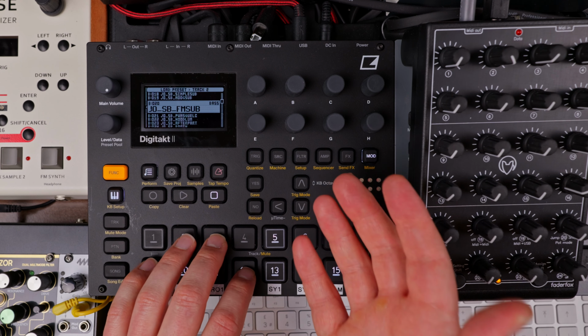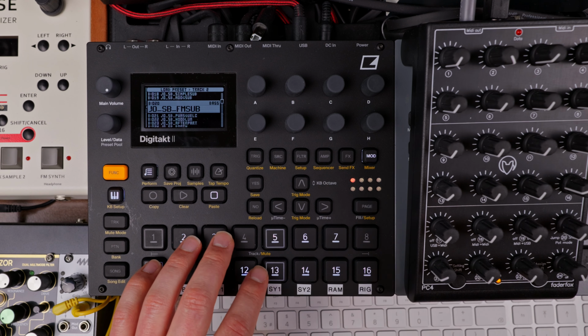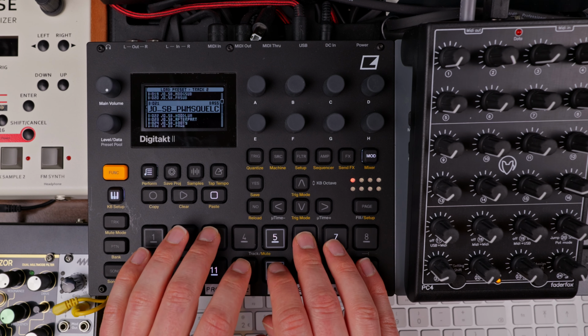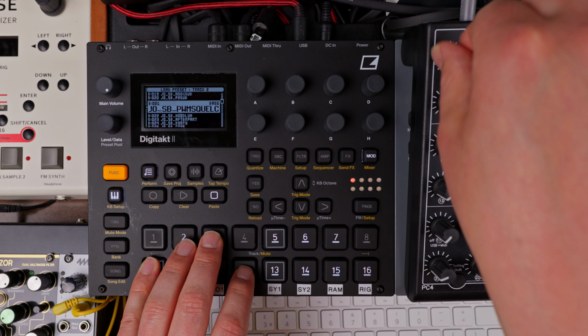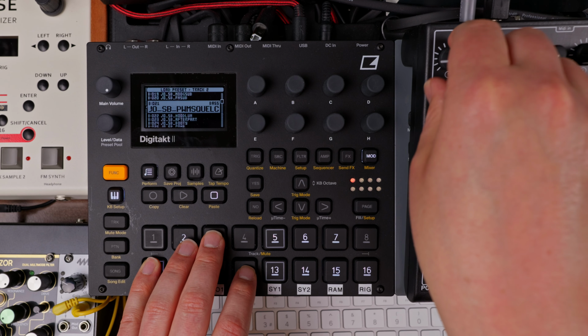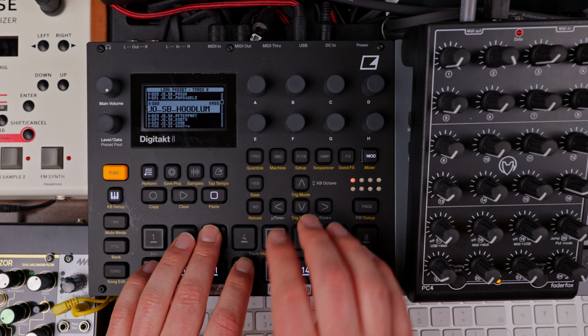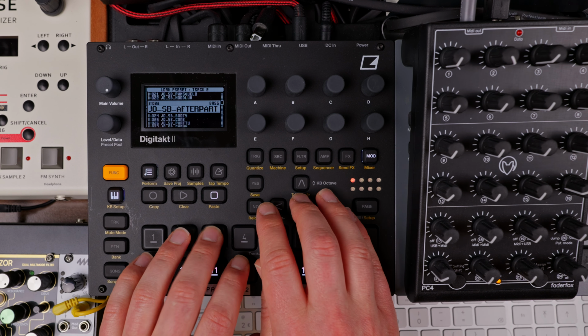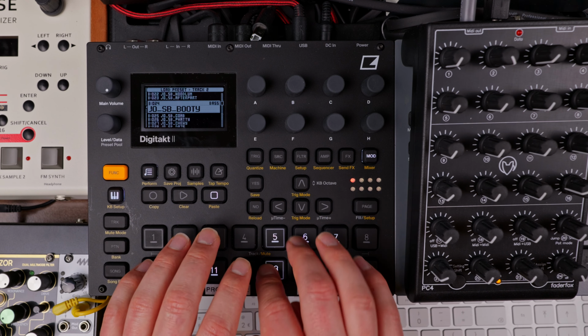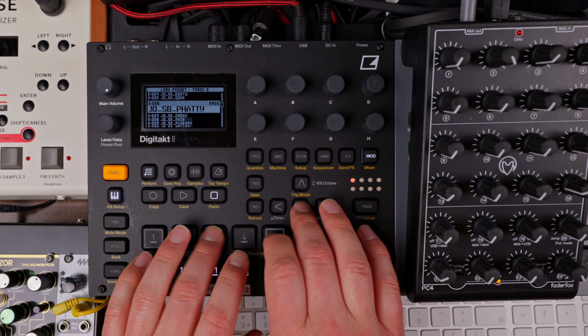A lot of these, I'm using the single cycle waveform, but then I'm actually using FM as well. Really like that one. Pulse width mod, so I'm doing a bit of pulse width there. Let's just skip through them.